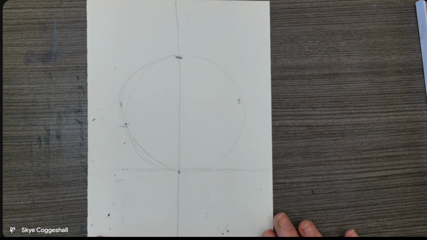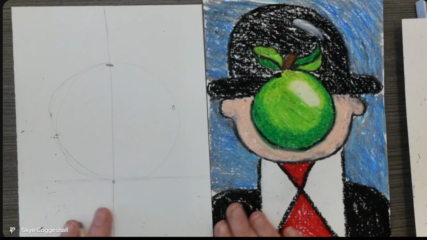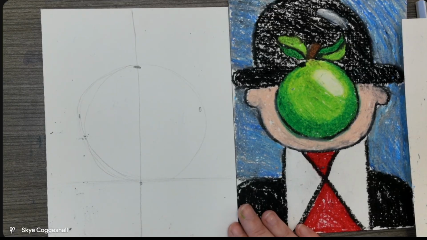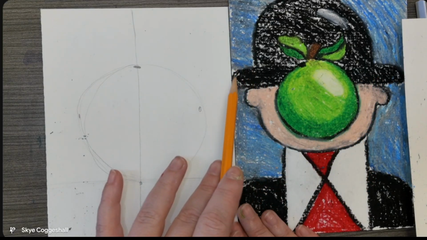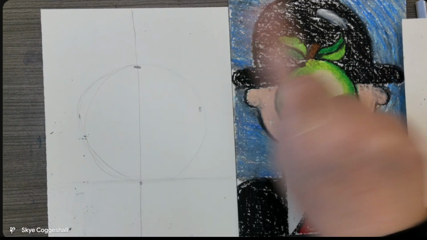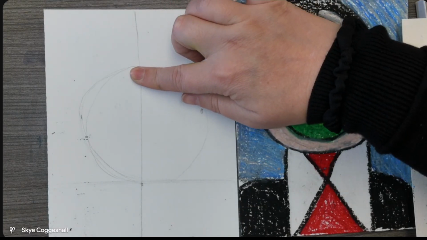Alrighty. Now we get to do the fun part. We get to draw the hat. So, as you can see, what we need to do is draw the brim of the hat. So get your finger, 1 finger, wave it in the air like you just don't care, and bring it right underneath the circle.